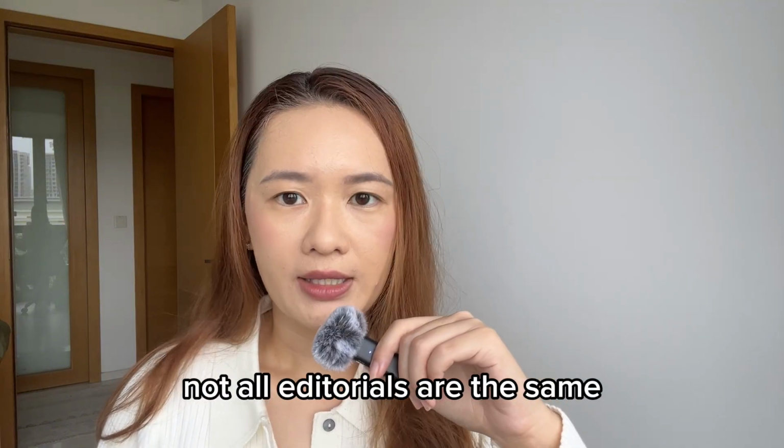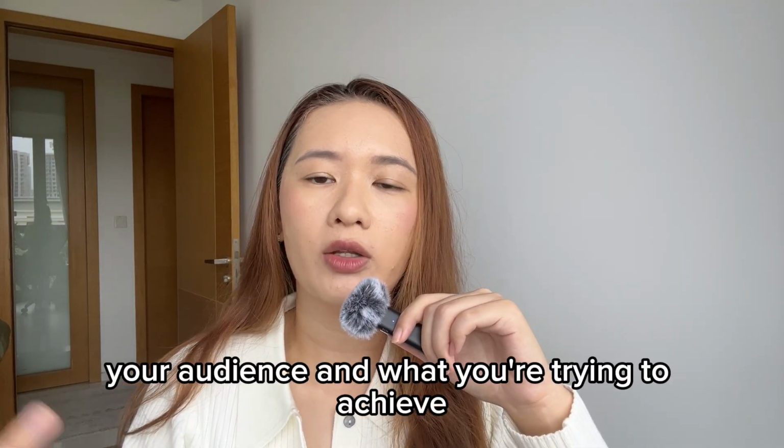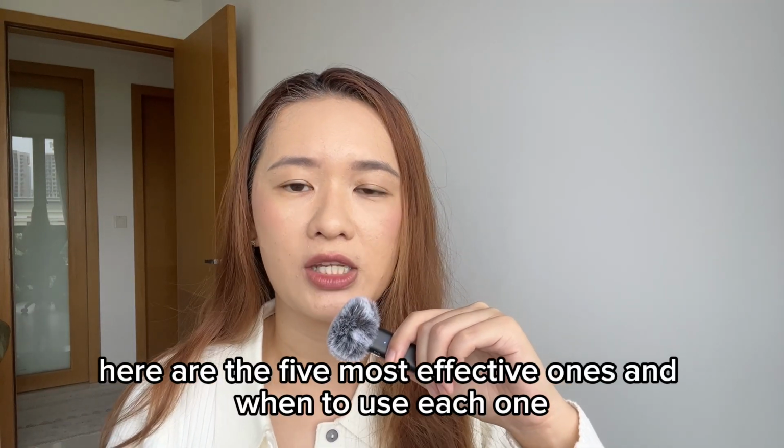Not all advertorials are the same. The format you choose depends on your product, your audience, and what you're trying to achieve. Here are the 5 most effective ones and when to use each one.